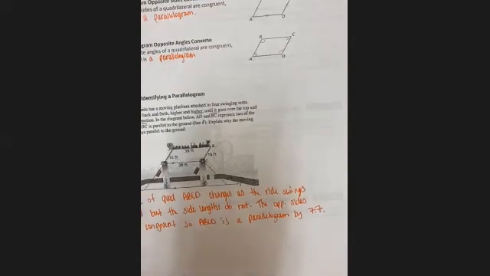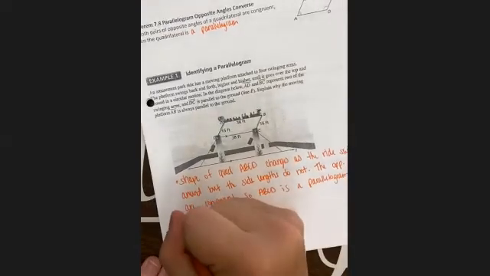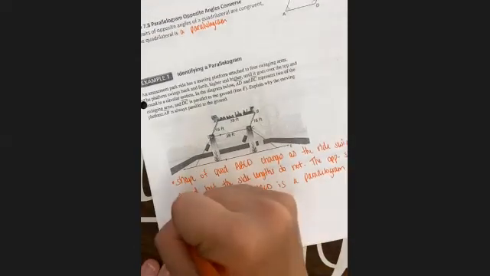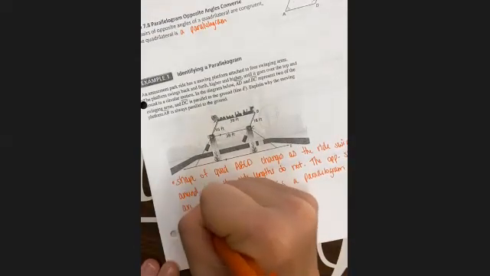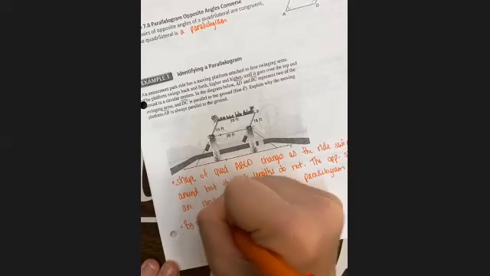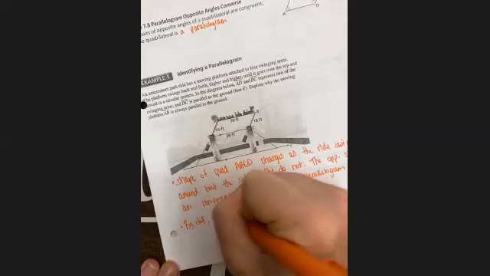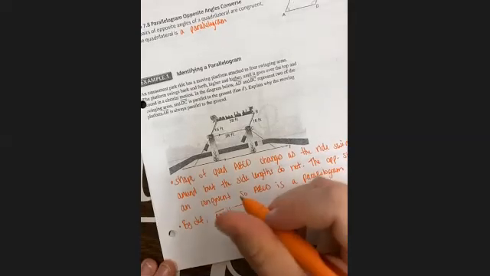Okay, so then it says explain why the moving platform is always parallel to the ground. Okay, so then by definition, segment AB is parallel to segment DC.